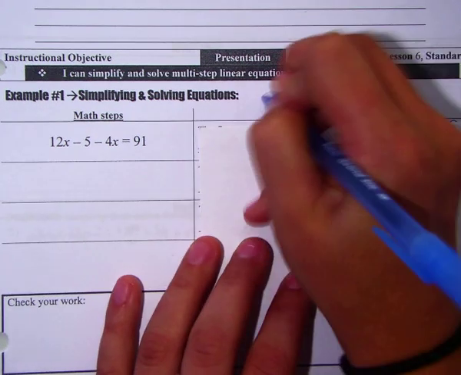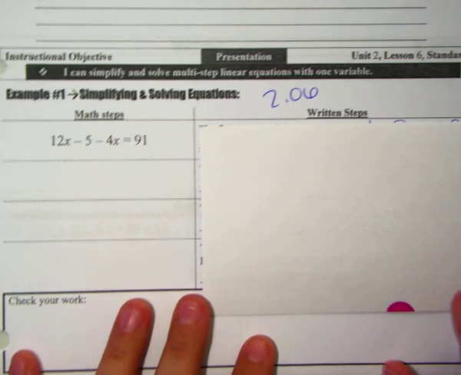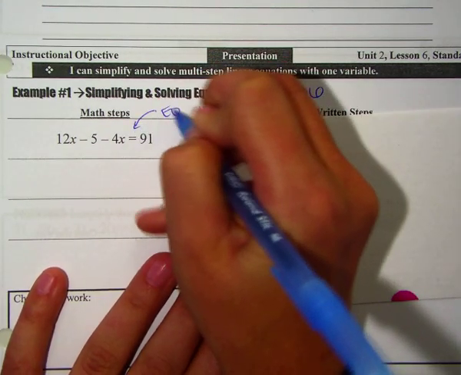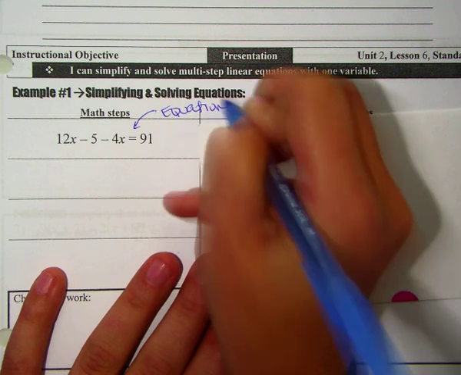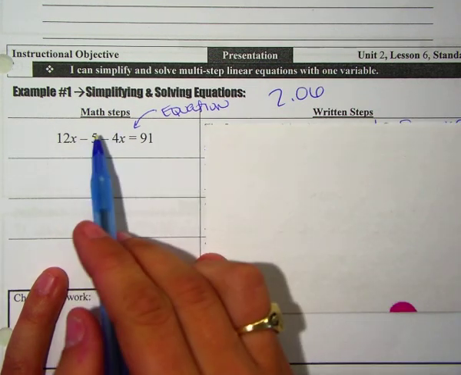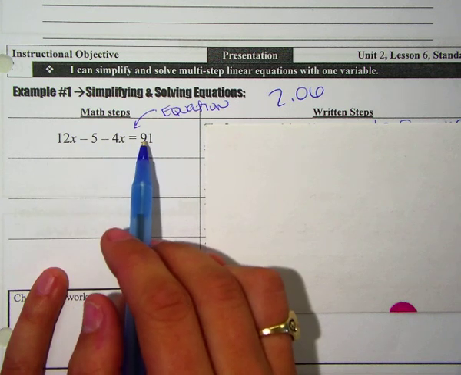Okay, this is lesson 2.6, which is simplifying and solving multi-step equations. And so we have this equation right here. This is an equation because it has an equal sign. So therefore we can solve for x and actually get a value that makes this equal 91.